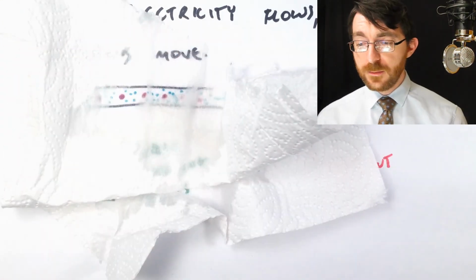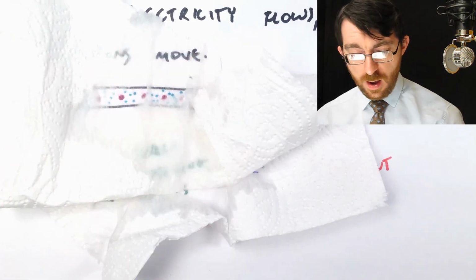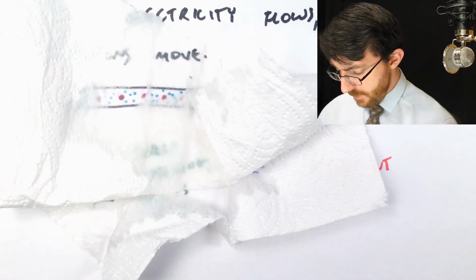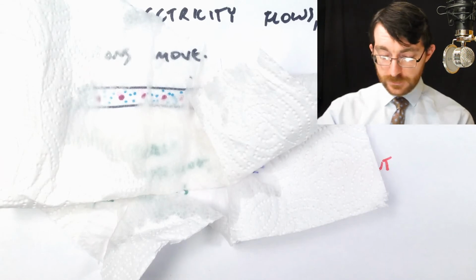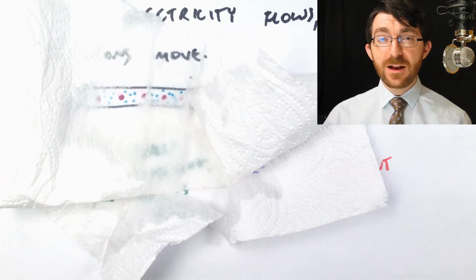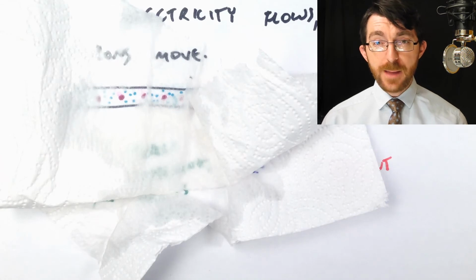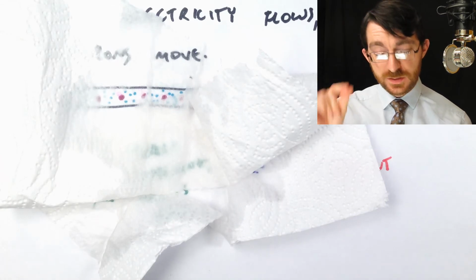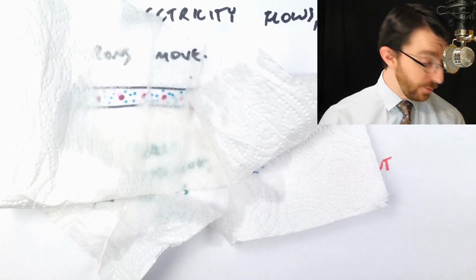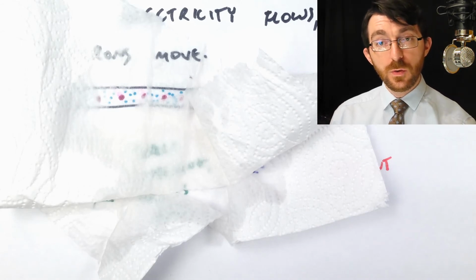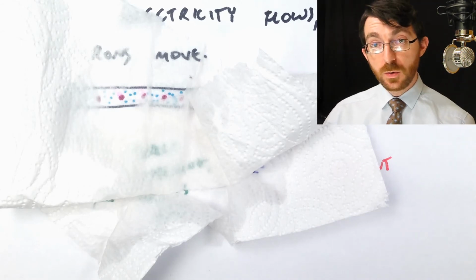All right, so there are some things about this that should be obvious. It's harder to get through a paper towel with tiny holes than it is to get through just an open tube, which is just one large hole.